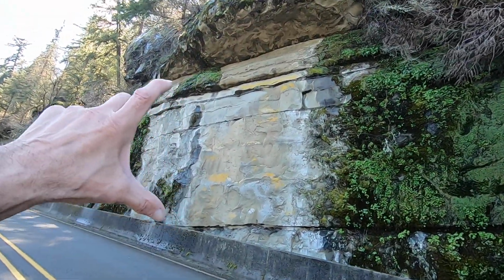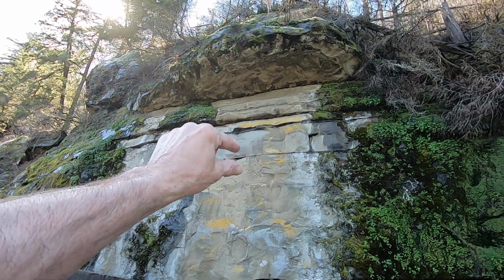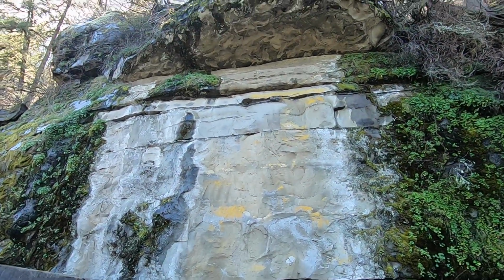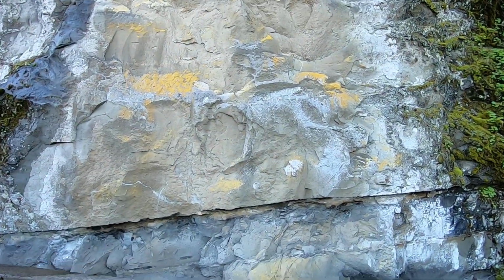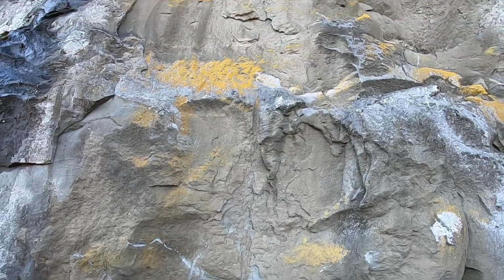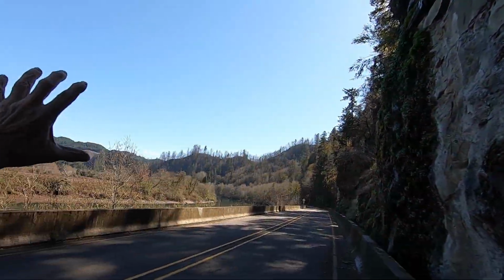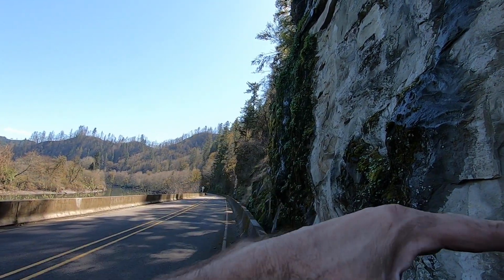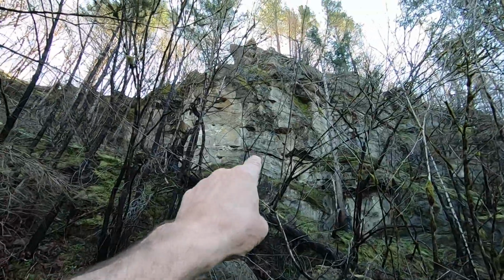How come that layer is super, super, super thick? Then you got a thinner layer, then even a thinner layer, another thin layer, another thin layer, big thick layer. Oh, crud. Okay, now you get the idea. This whole mountain's been burned, and the whole thing's this way. Okay, layer after layer after layer after layer of sandstone. Wow, look at the layers in here.